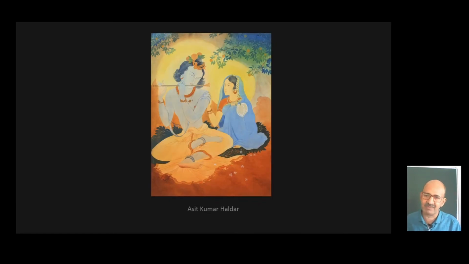We also have somebody called Ashit Kumar Haldar doing Bengal school paintings, and his elements are highly derived from traditional Indian paintings, but he's also using certain personal and individual technical applications, like the foliage that you see in the trees is not exactly the way a miniature painting would be doing from the 17th, 18th or 16th century.